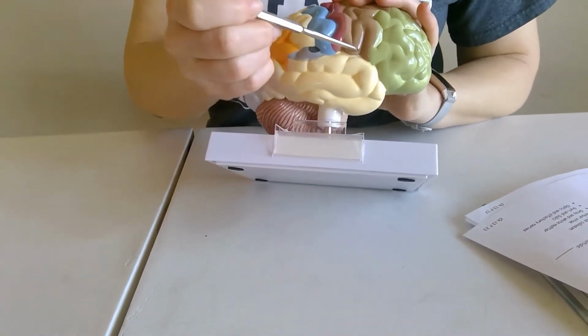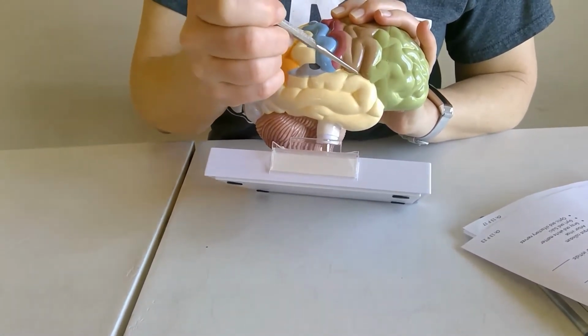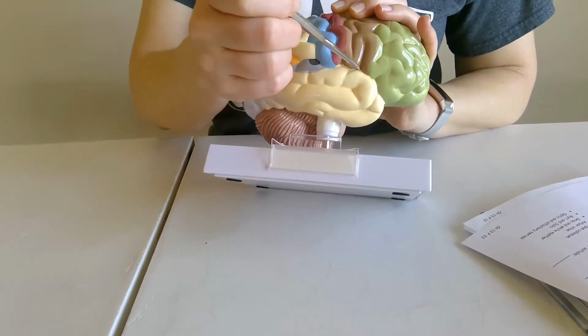So remember in the picture in the book, it shows they have to pull back the frontal lobe to see the insula. And the insula has your sense of taste and it's down underneath there.